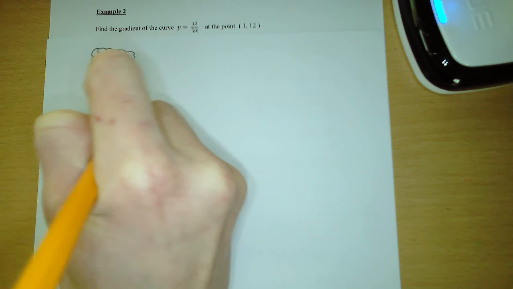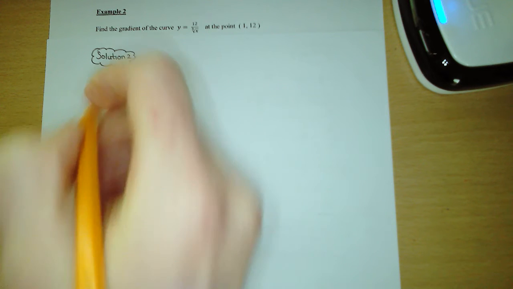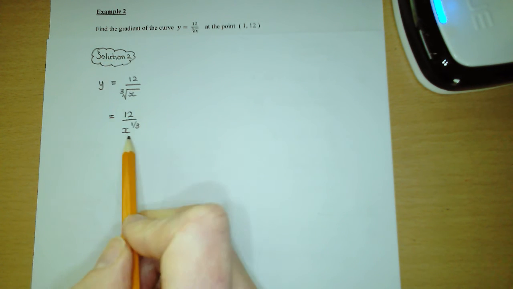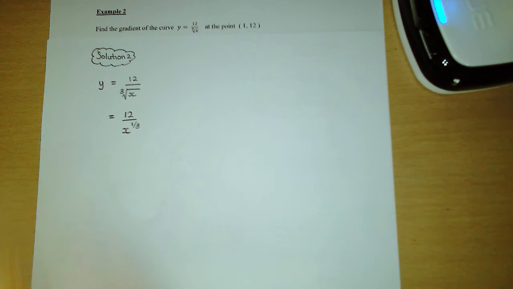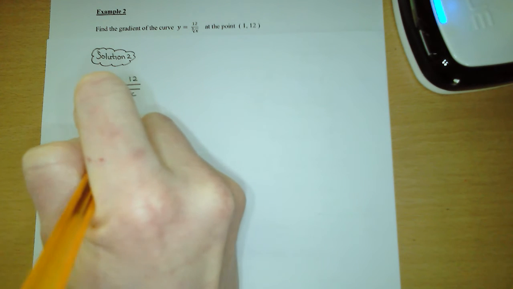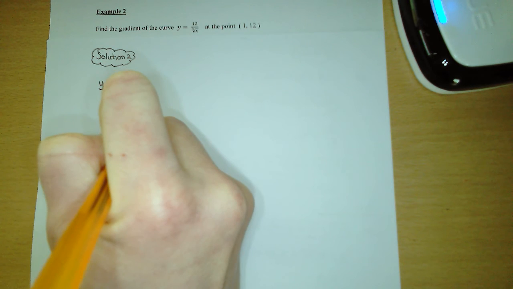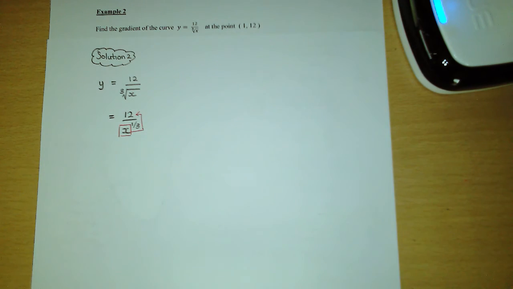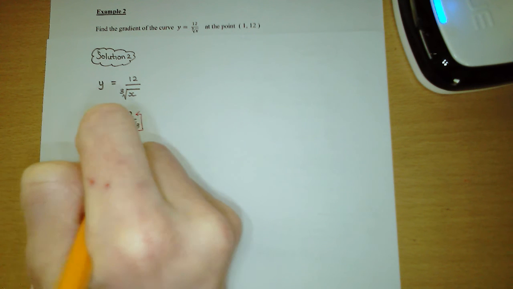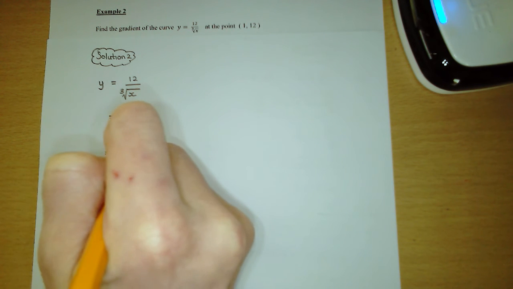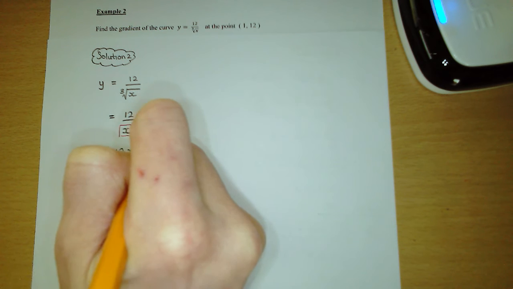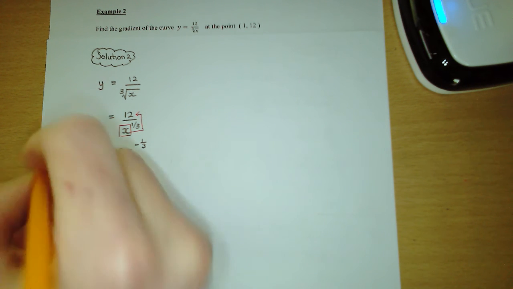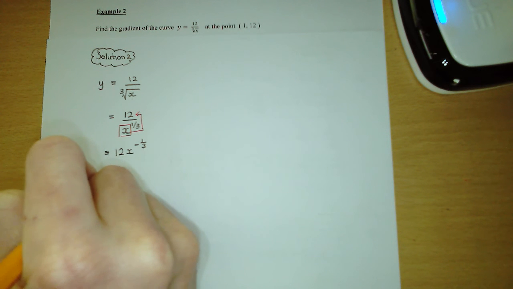So 12 over the cube root of x is the same as 12 over x to the power of a third. Now we're going to shift x to the top line. Remember, you only ever slide x to the top line. So we're going to slide it to the top and change the sign of its power. So that's going to give us 12x to the power of minus a third. Okay, now we're in a position to differentiate, so we're going to get the general gradient dy by dx.